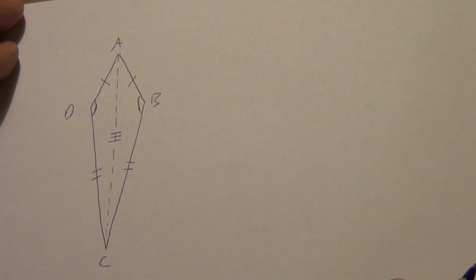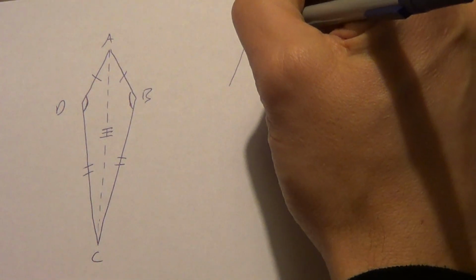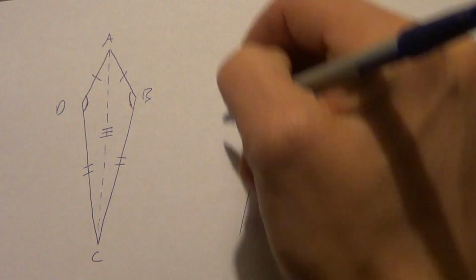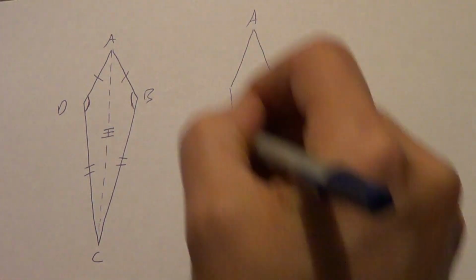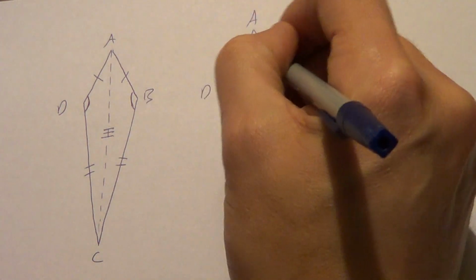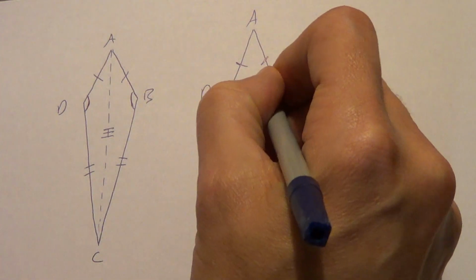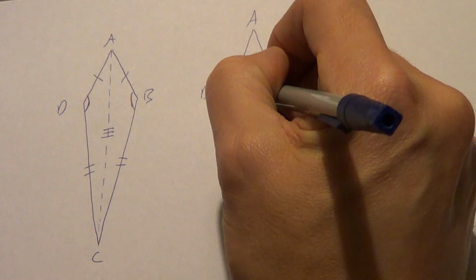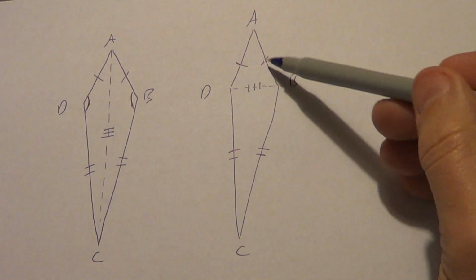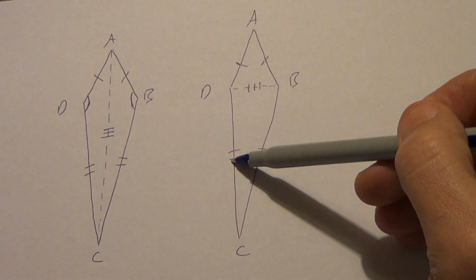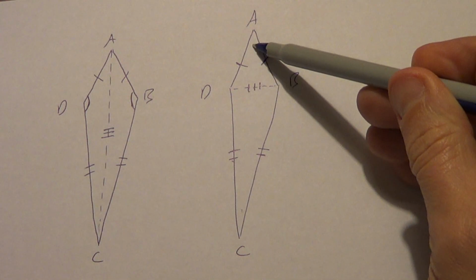Now, let me draw that same exact kite, as close as I can get it to look. And I'm going to draw the other diagonal instead. A, B, C, D. Remember, by definition of a kite, those are congruent and these are congruent. If I draw this diagonal, well, that's congruent to itself. Do I have congruent triangles now? No. I don't have side, side, side because that doesn't match with that. They're different.